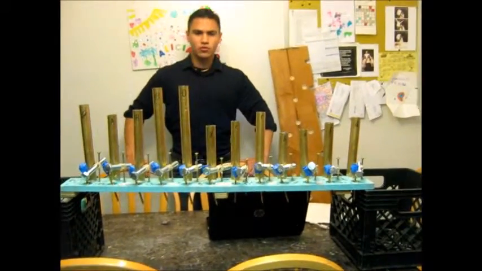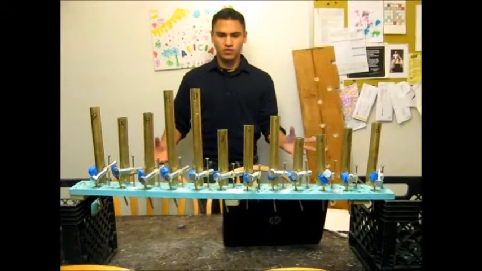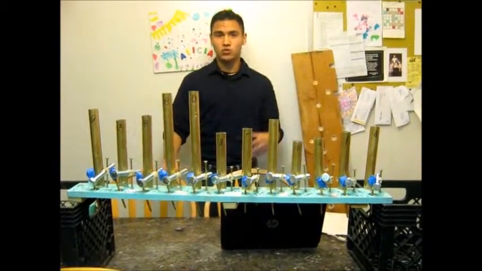Next, what we'll be going through is the construction process of this, which will just be highlighted by pictures and videos.